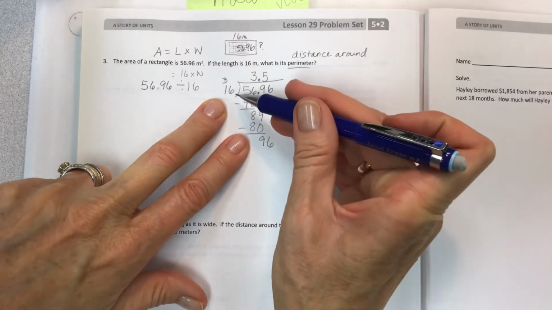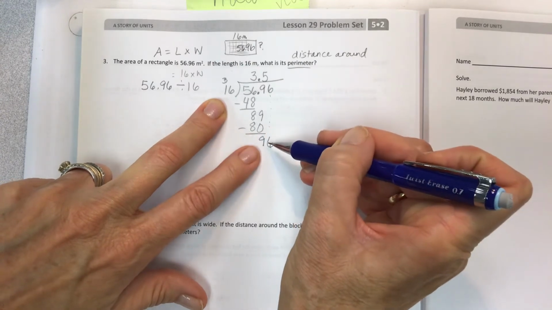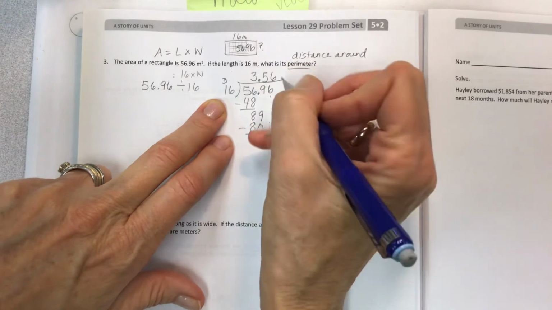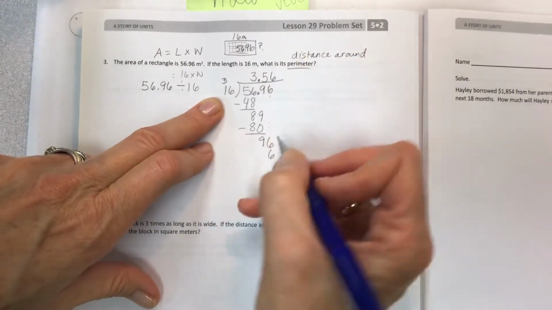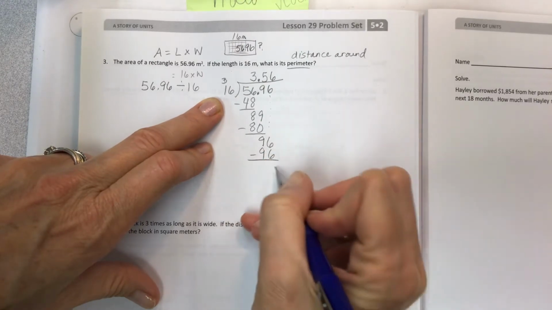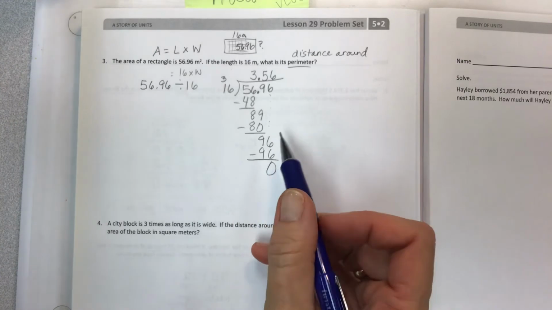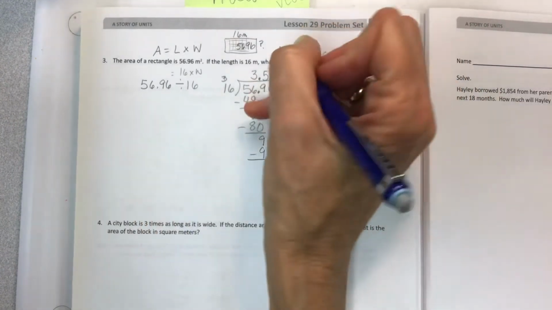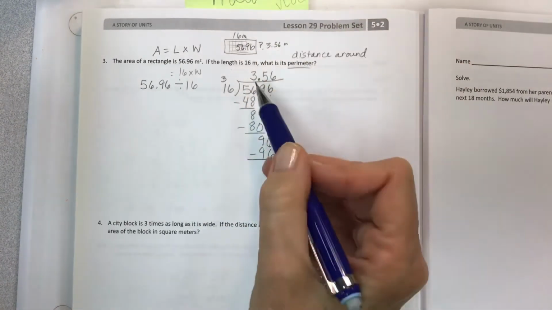Well, if 5 times 16 was 80, isn't 96 16 more than that? So if I put a 6 here, 6 times 6, 36, use the 3, 6 times 1 is 6, plus 3 is 9. So kind of think and be logical and look for things you've already done so it can help you. Now, what did we just find? We found the width. So the width is 3.56 and it's meters.